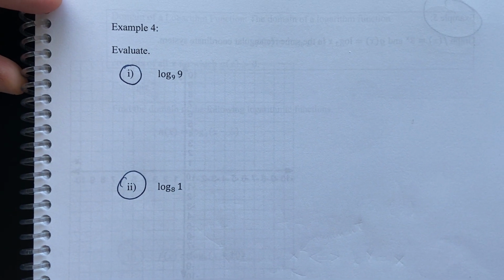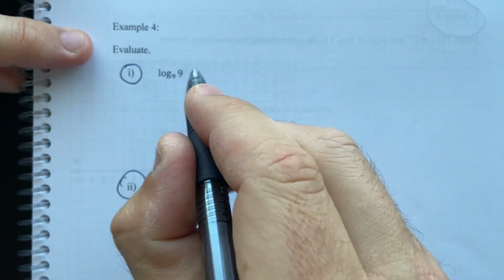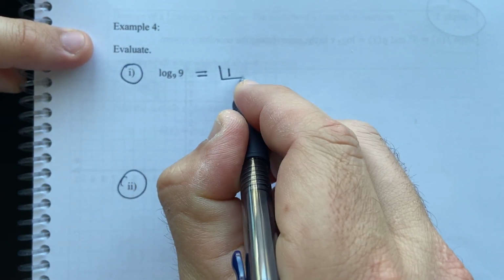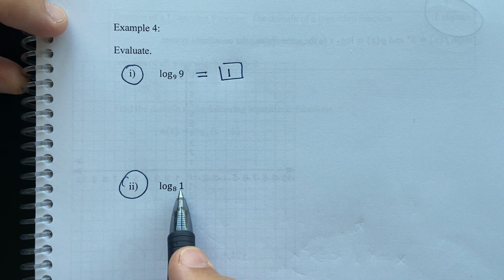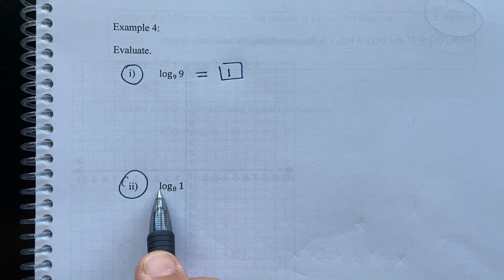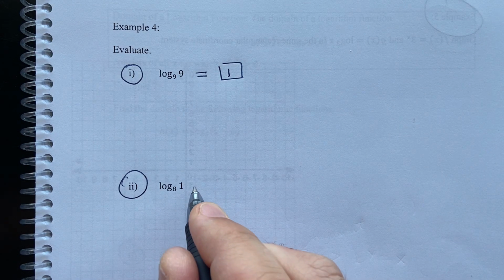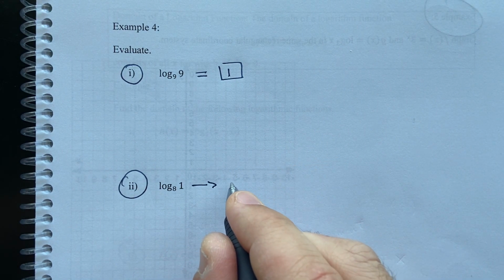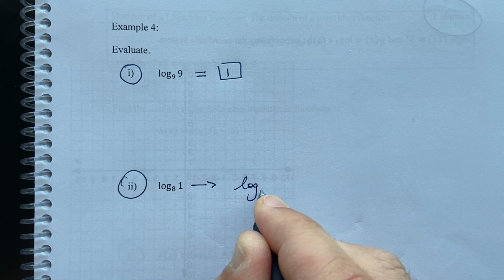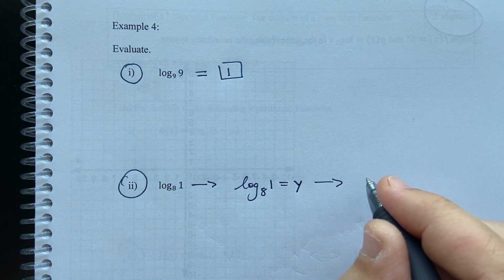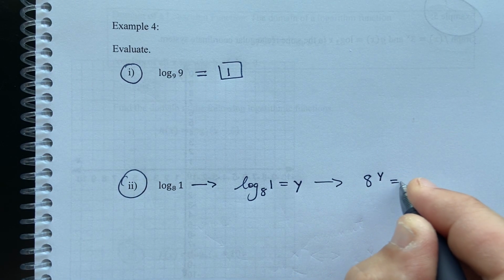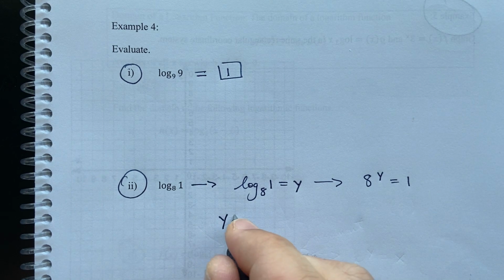So example 4, log base b of b, from that previous property, this should be the number 1. Log base 8 of 1. If it helps, you can rearrange this and say, let's imagine log base 8 of 1 equals something. Then the exponential version would be 8 to the something equals 1. So that something needs to be 0.